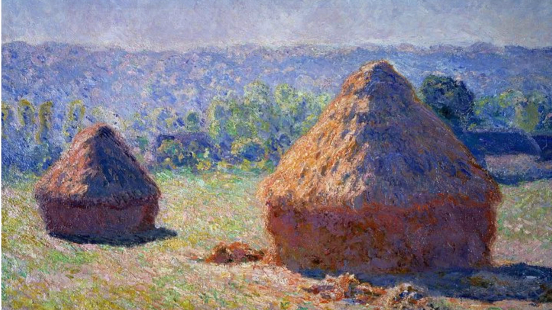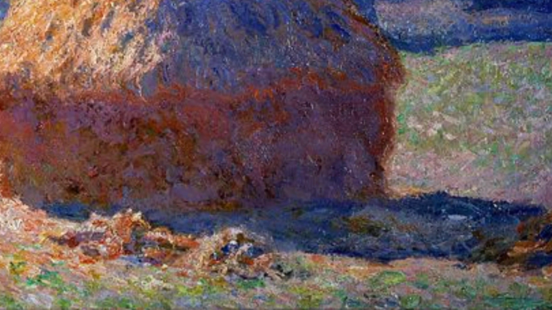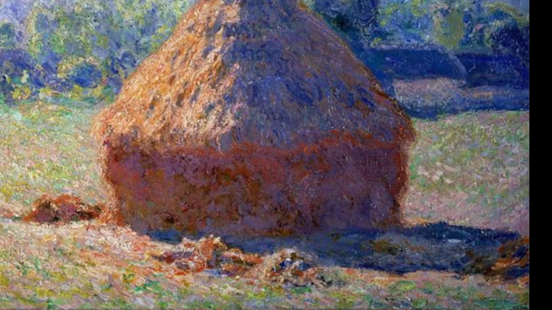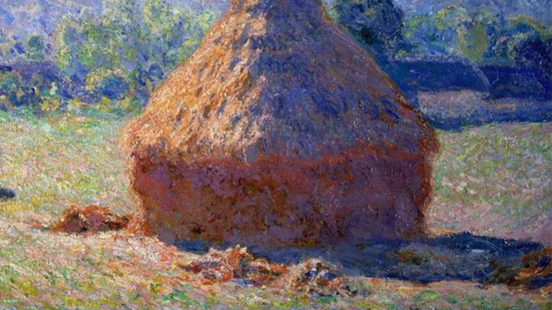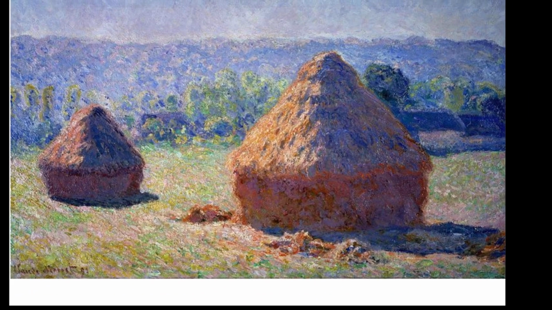I already told you in another video about the colors Claude Monet used, and here you really can see that he didn't really use black, maybe some blacks up here, but the shadows are made up of blue, green, and also some red, creating a chromatic black.